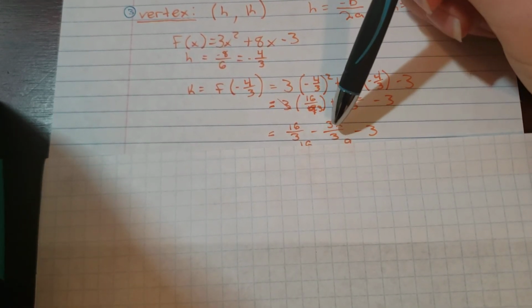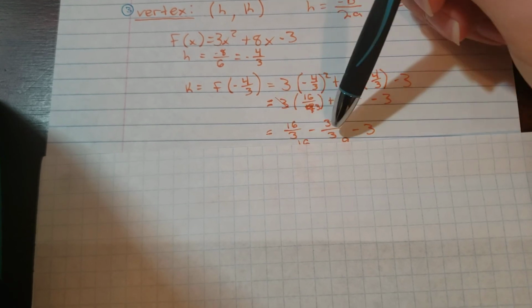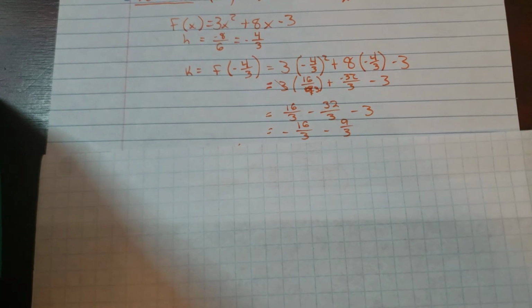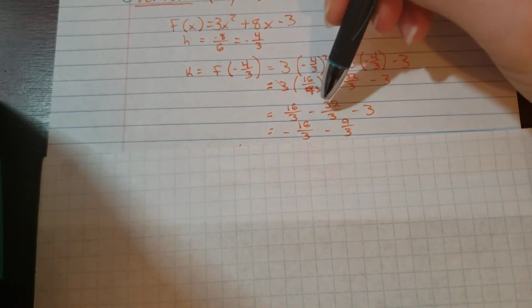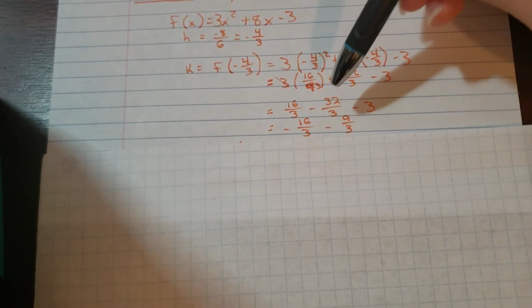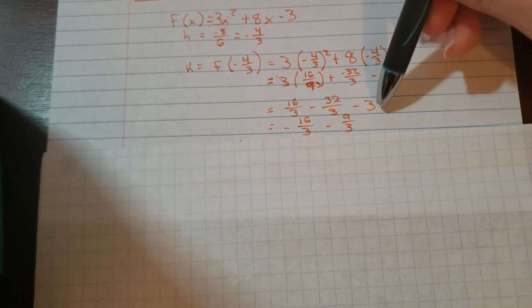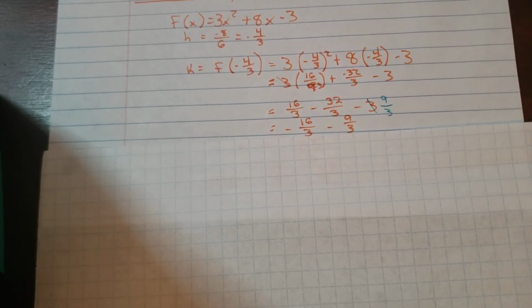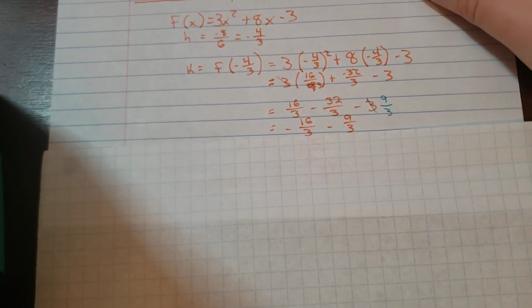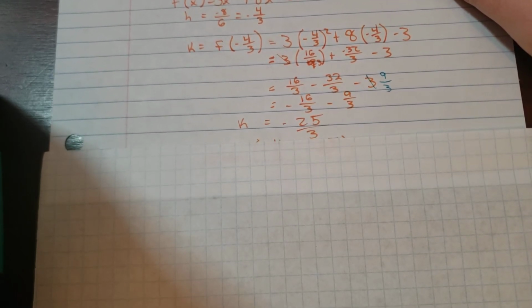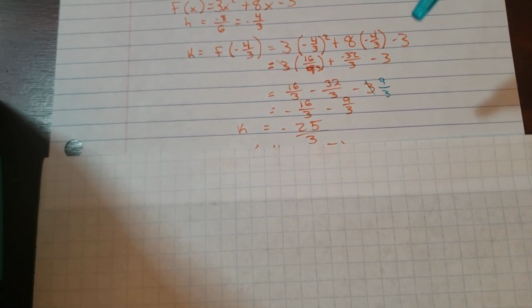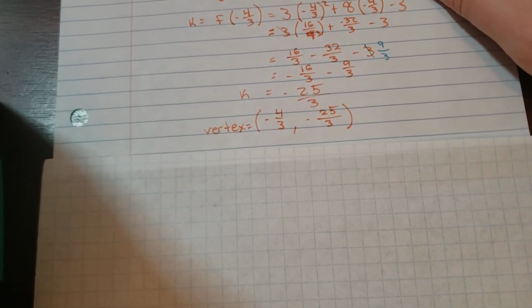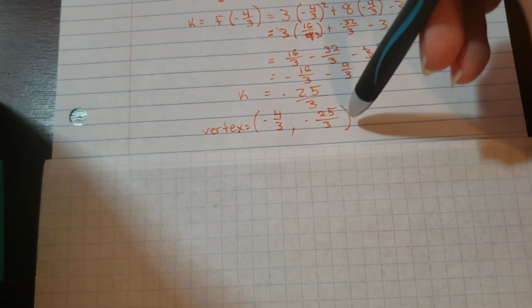Now that these have common denominators, I'm going to just add straight across, and I'm going to convert this guy so it has the common denominator. So 16 minus 32 is negative 16, minus 9, right? Changing this into 9 over 3. That gives me negative 25 over 3. So this is my y value of the vertex, my vertex being this point here.